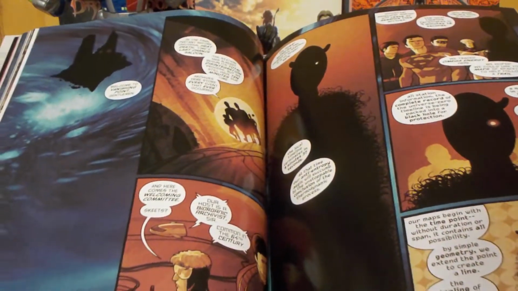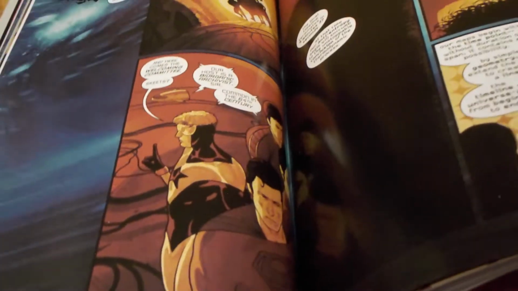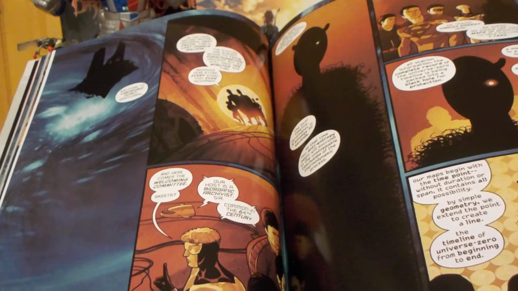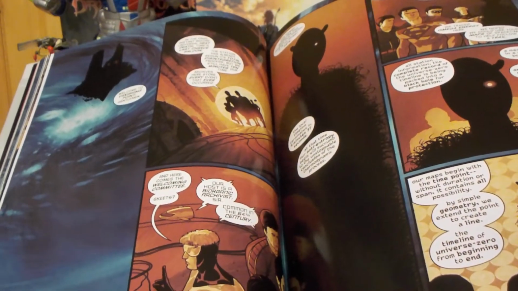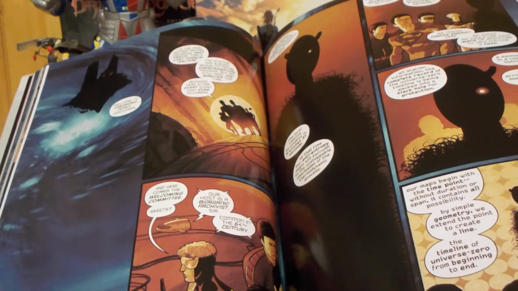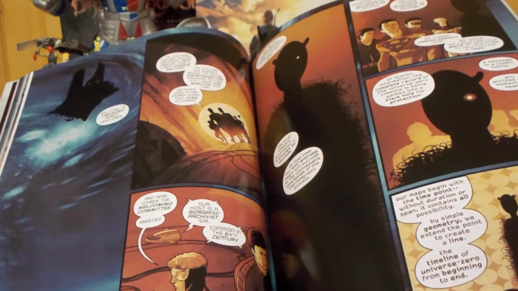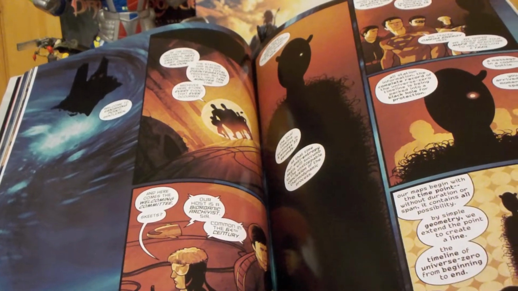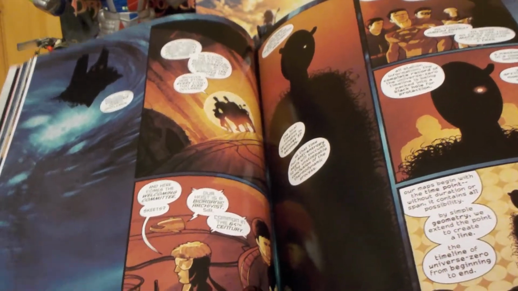Also, you have the subplot where Superman, using Rip Hunter's time sphere, is going throughout time looking for Batman, because they know Batman's alive. But if he comes to the present, it could cause an apocalyptic event, because he was infected by some kind of weapon.